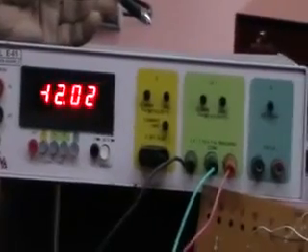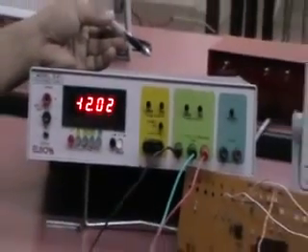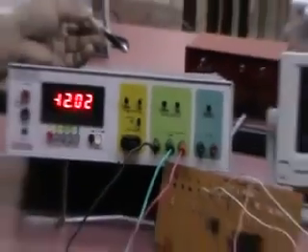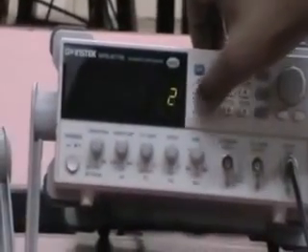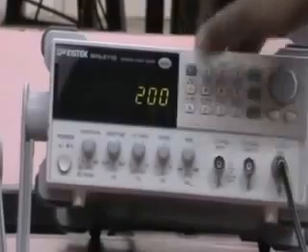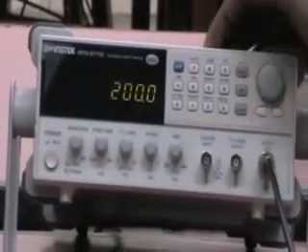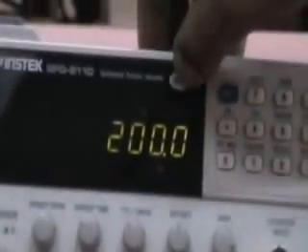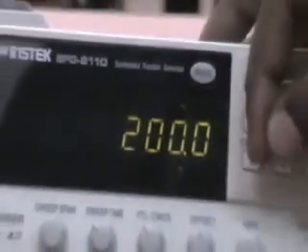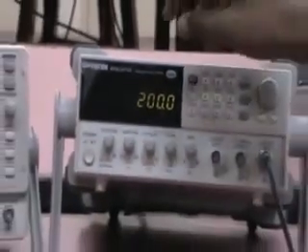Coming to the experimental part, we should apply an 8 volts peak triangular wave, having a frequency of 200 Hz. So by coming to the frequency generator part and giving 200 Hz frequency, and by using the wave button, keep it in triangular mode. So we will get a triangular wave. Making variations in amplitude, we can give 8 volts peak, so 16 volts peak to peak.